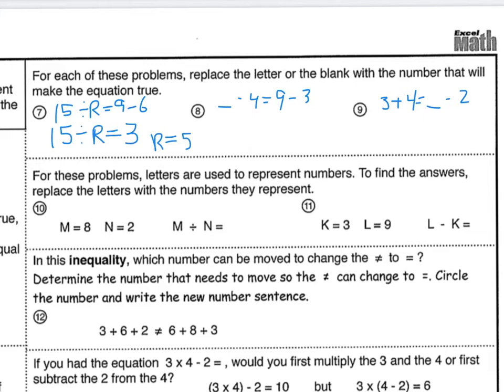All right, pause the video and try number 8. Make sure you show your work just like I did on 7, and then turn it back on to see the solution. All right, so you should have already done just number 8, and you should have rewritten the equation as blank minus 4 equals not 9 minus 3, but 6. All right, what number goes in that blank?